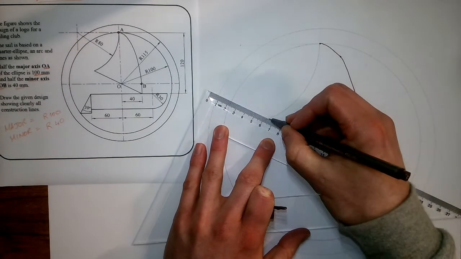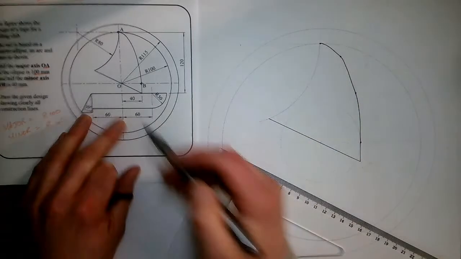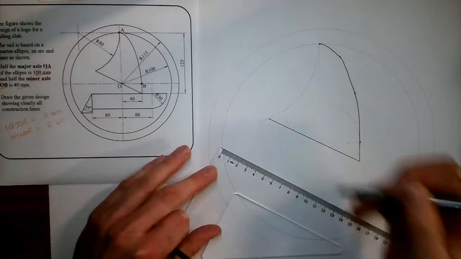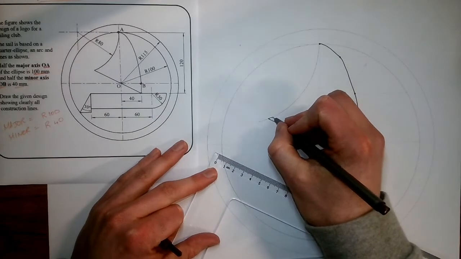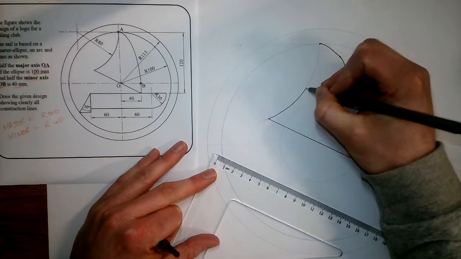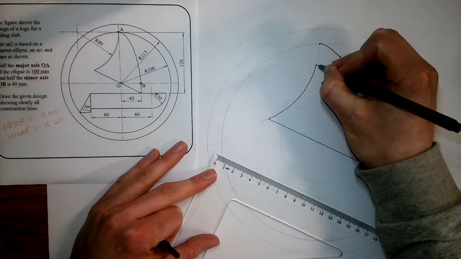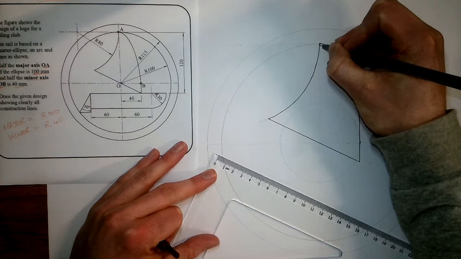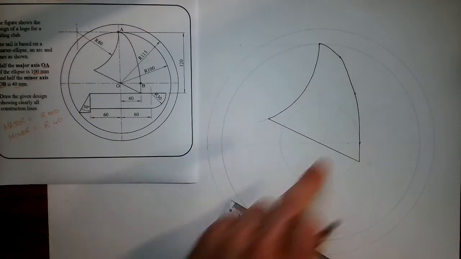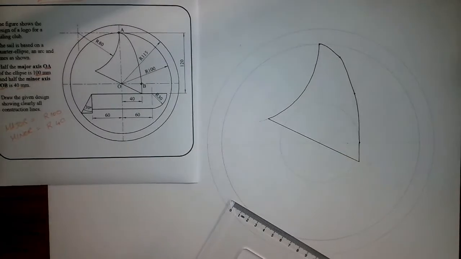So again, very simple. All you have to do is look at the question to see this point goes through the center point O, and you extend it. And this is an arc, so I'll do my best to darken it in just freehand so you can see it hopefully on the screen. Okay, so that's the sail part completed for the logo. Okay, so that's that part there done.